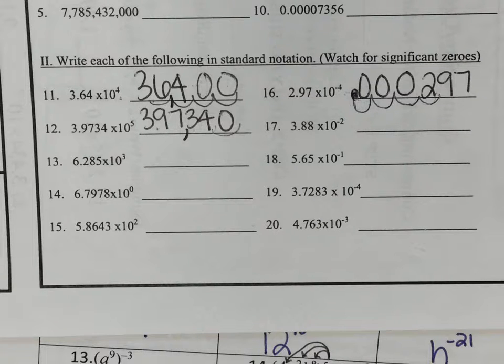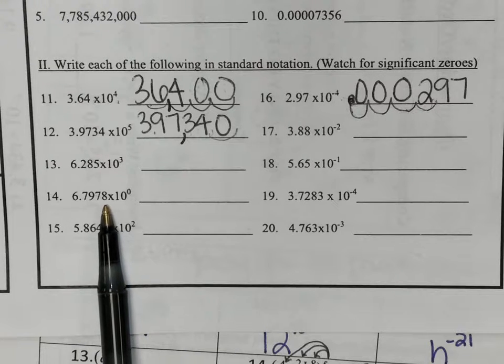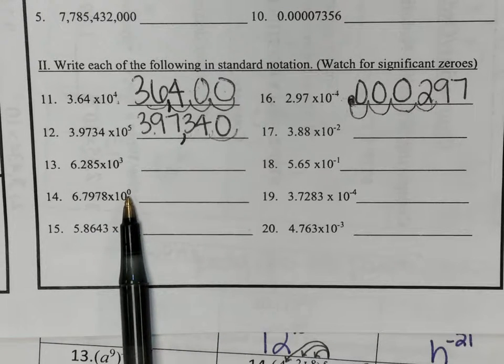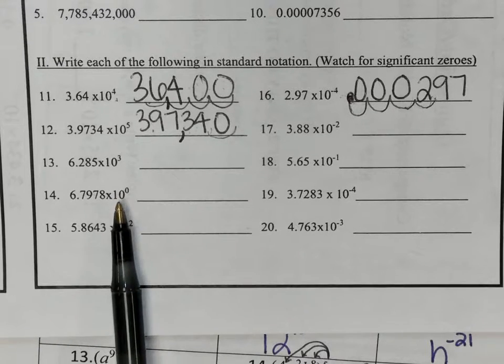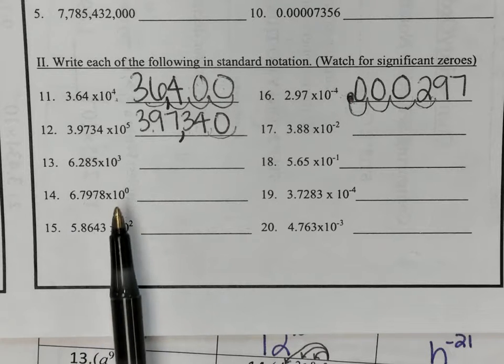All right, and Sydney wanted to talk about number 14. So before y'all pack up on me, 1 more minute, y'all. Okay? Technically, I have 3 more minutes, but you know. On number 14, we have 6.7978 times 10 to the 0 power. What's 10 to the 0 power? 1. Do y'all remember anything to the 0 power is? 1. Okay?